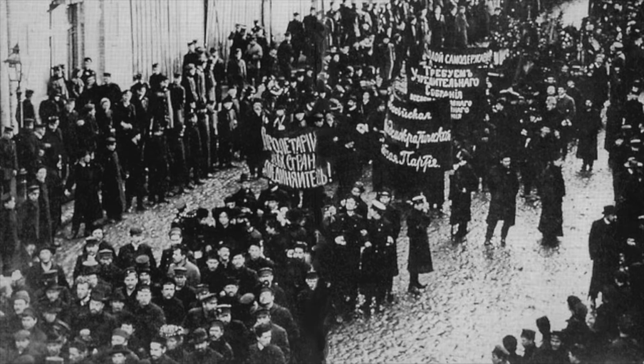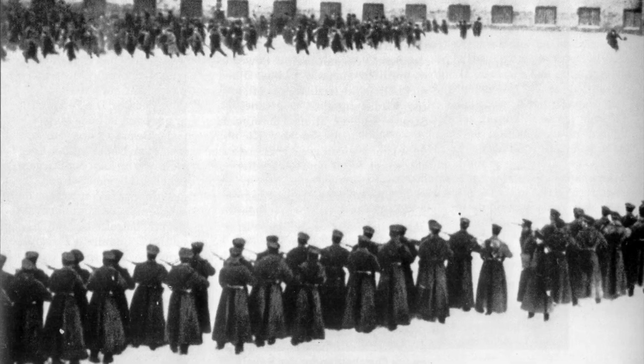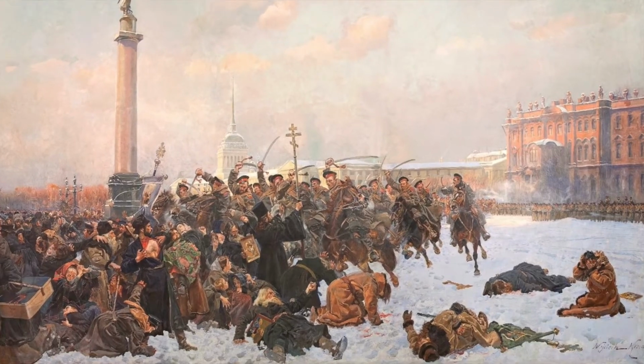This revolution started as just a demonstration in January 1905. People went to the Tsar's palace, the Winter Palace, asking for better living conditions. Most of the demonstrators were women, children, and old men. A military force repressed the demonstration by shooting at the people, and plenty of people were killed. It was called Bloody Sunday.